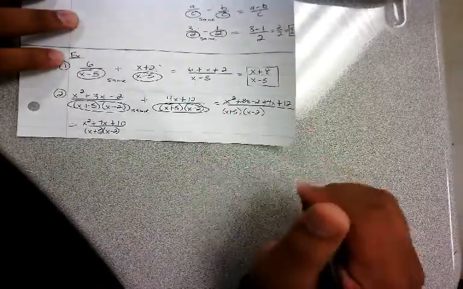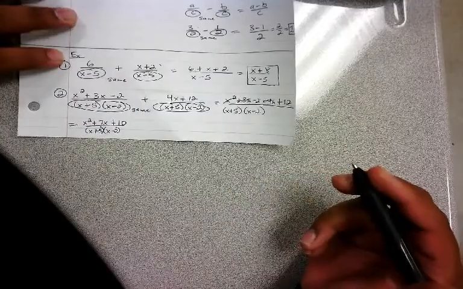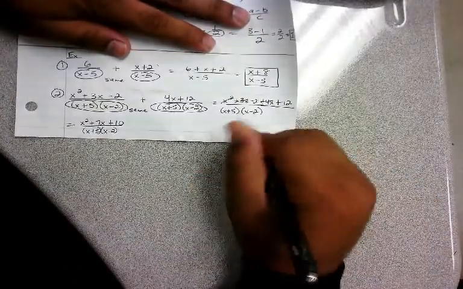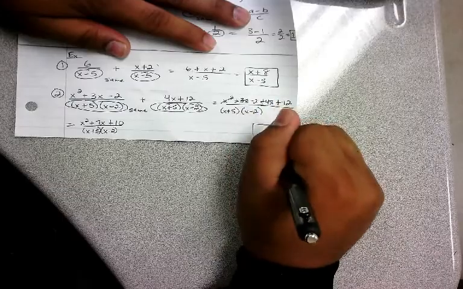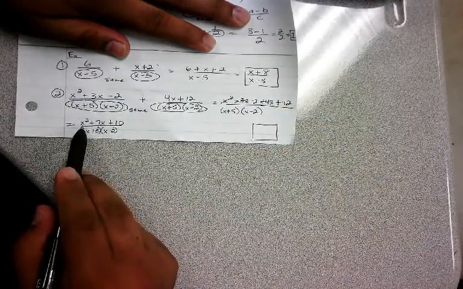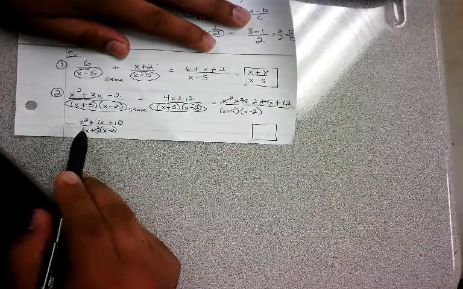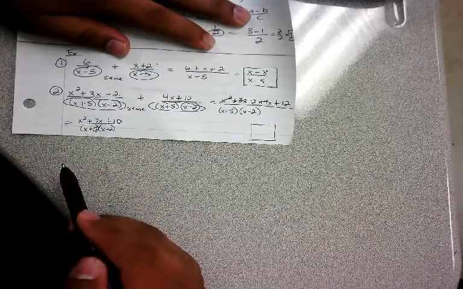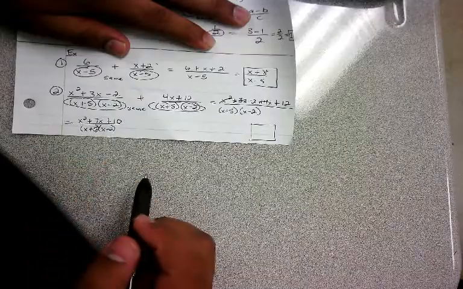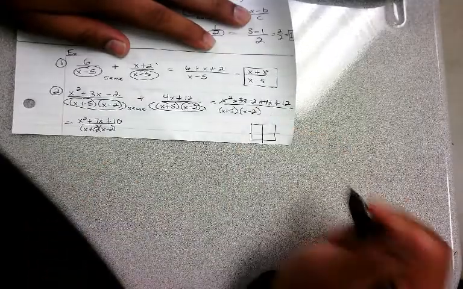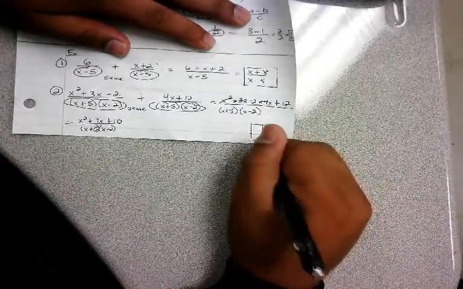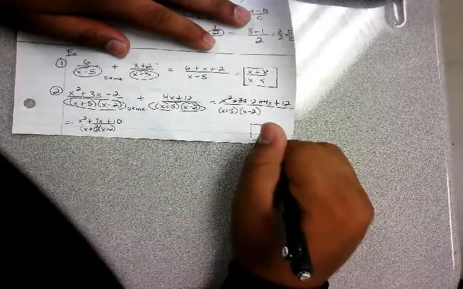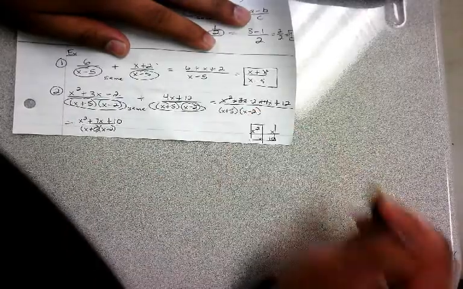If you remember your box method, you have your box method right here. And we're trying to figure out the factors of your numerator. So you got your box method, you got your x's, your 10 goes in this box, and x squared goes here.